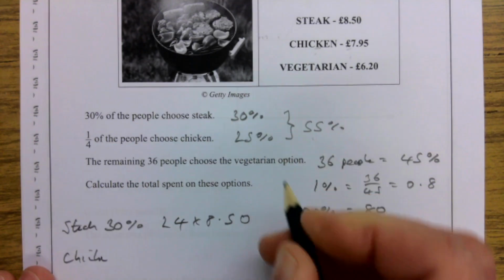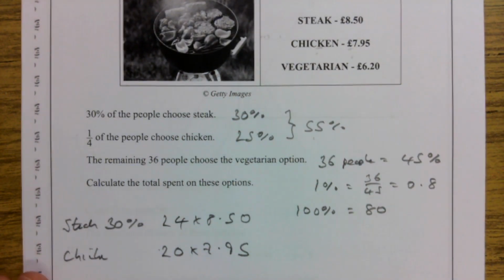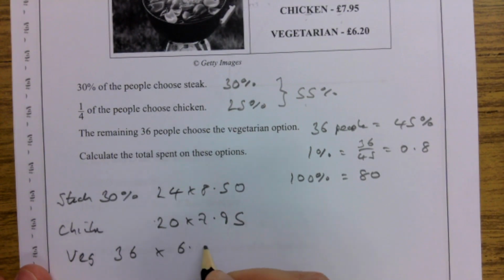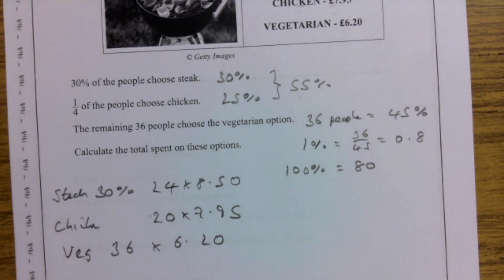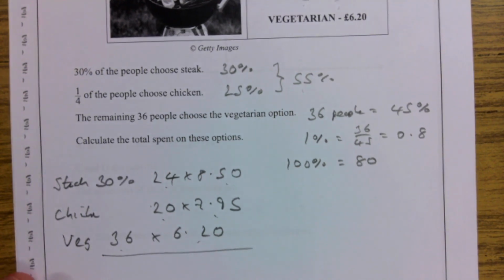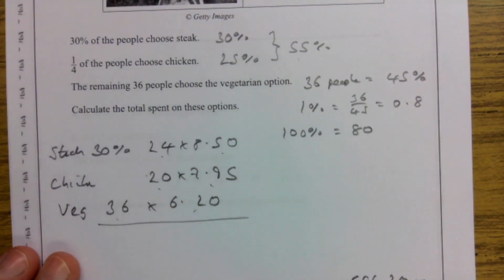Chicken is a quarter, so a quarter of the 80 is 20 people times 7.95, and then the vegetarian option is 36 people, and that's times £6.20. So we need to add up those 3 numbers. So 24 times 8.50, 20 times 7.95, 36 times £6.20. Adding those all together gives us £586.20.